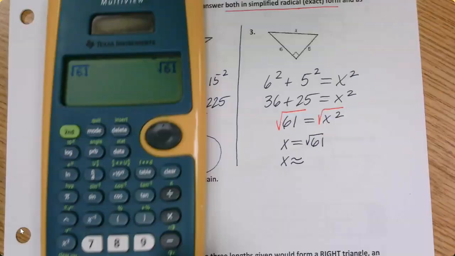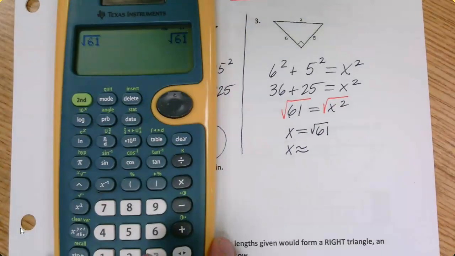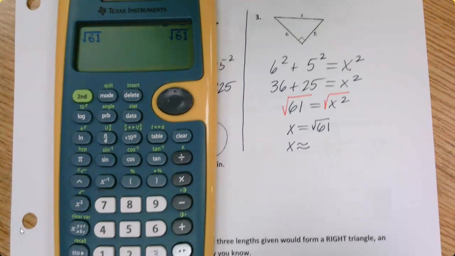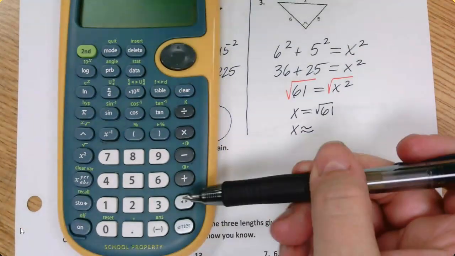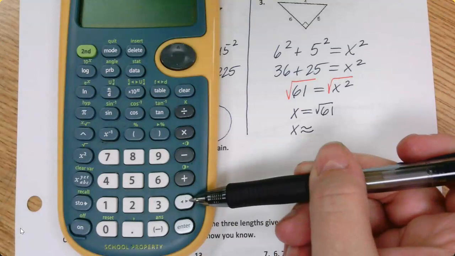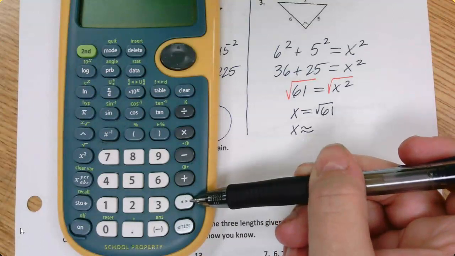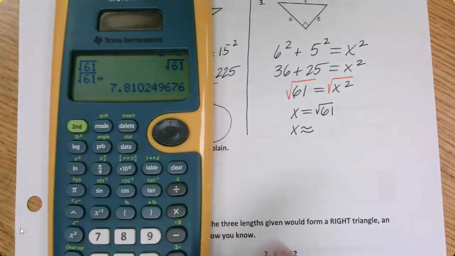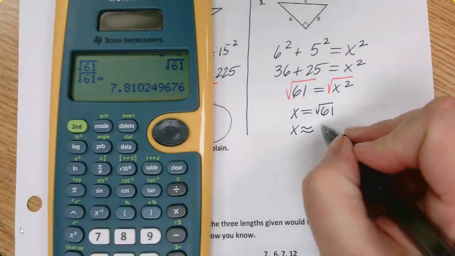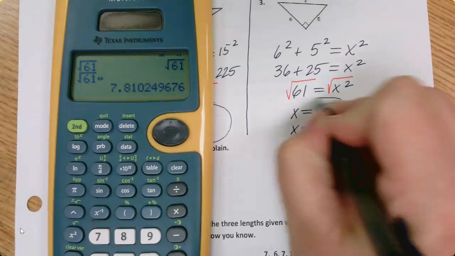Now, I wanted to show you, what if I have this type of calculator and I'm supposed to be trying to get a decimal? What do I do? Well, there are two places you can do it, but the easiest is probably right here. Just above the enter button, you have these two triangles pointing in opposite directions. There we go. And we have, this is about 7.8. And that's my answer.